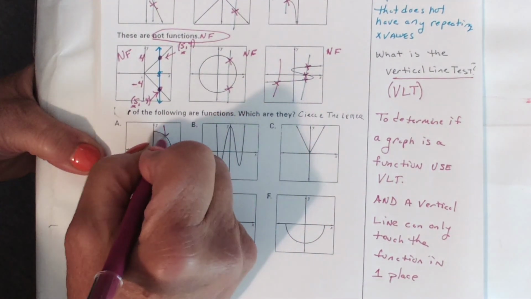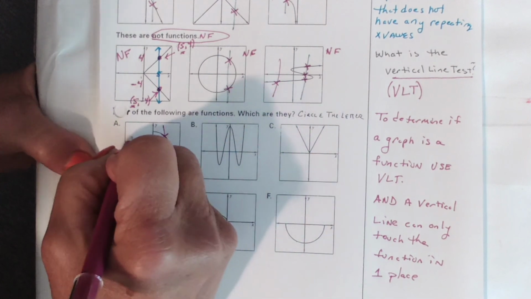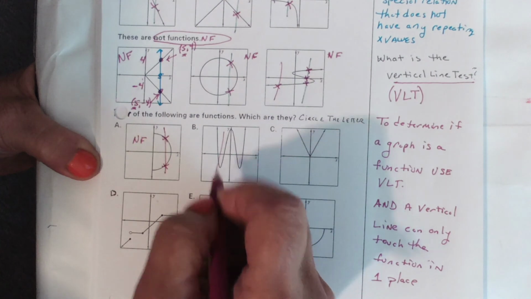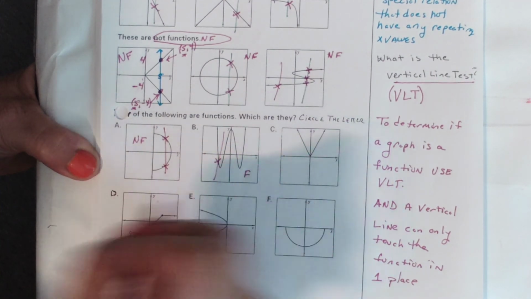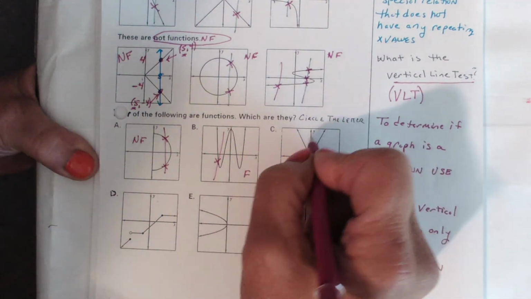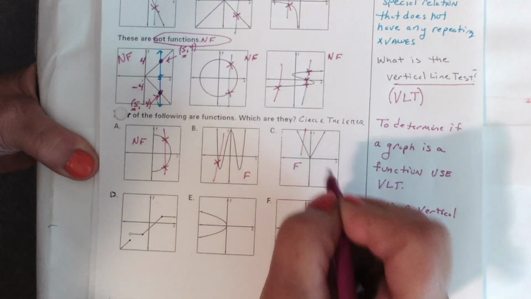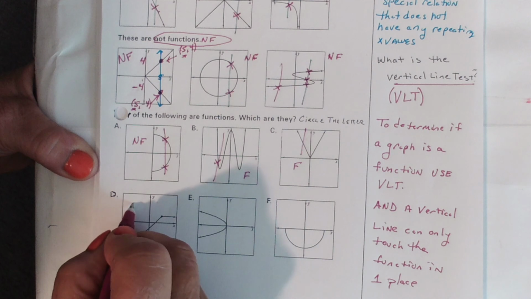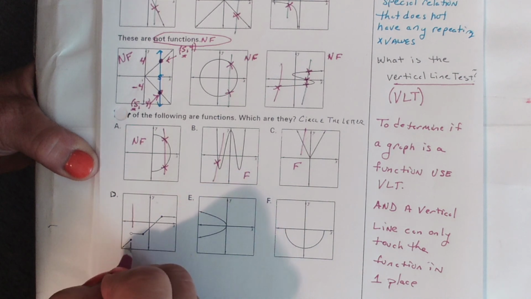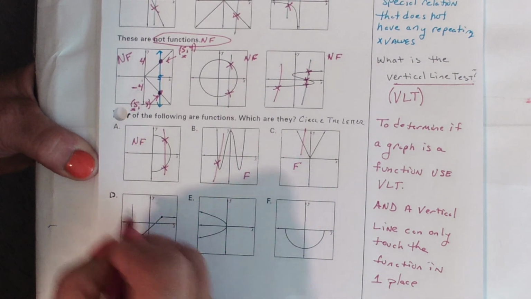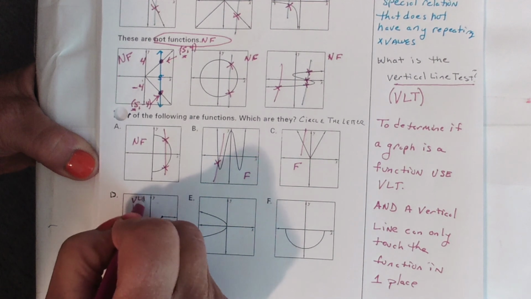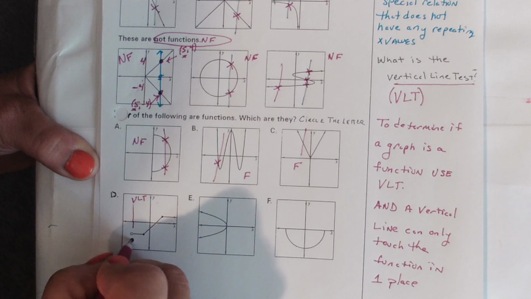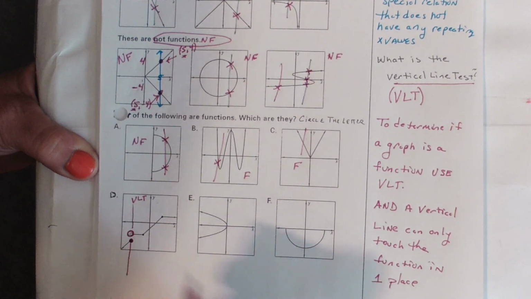It hits it twice. So that's not a function. It hits it once. That is a function. Isn't this easy? That hits it once. This is a function. Now, this is an odd one, and this is more of an Algebra 2 concept. I've got my vertical line test, and notice this is a black dot, and this is an open dot.